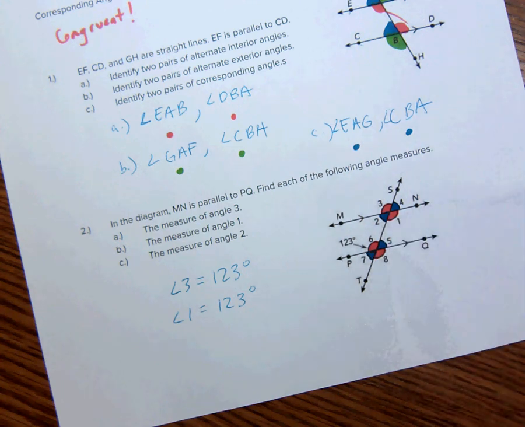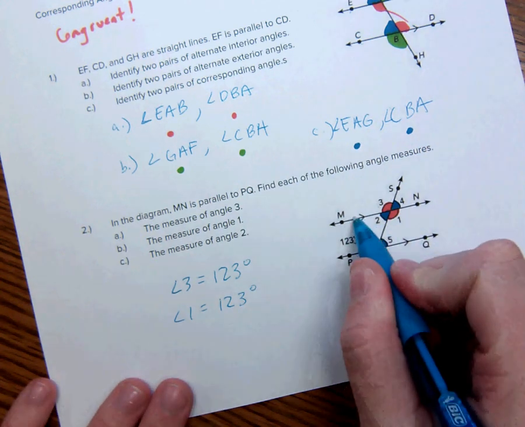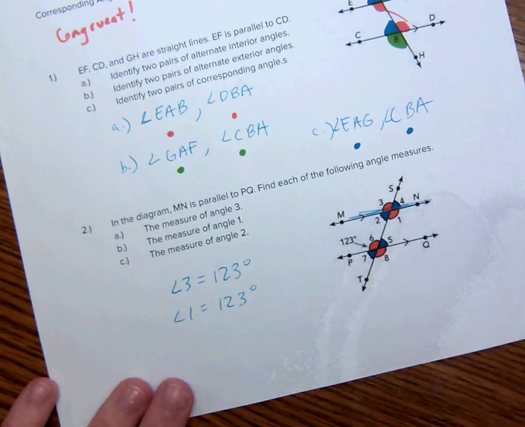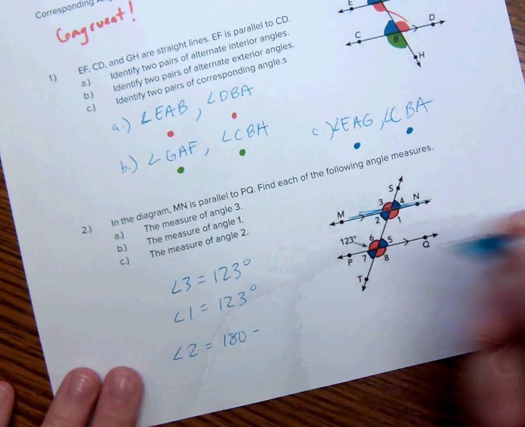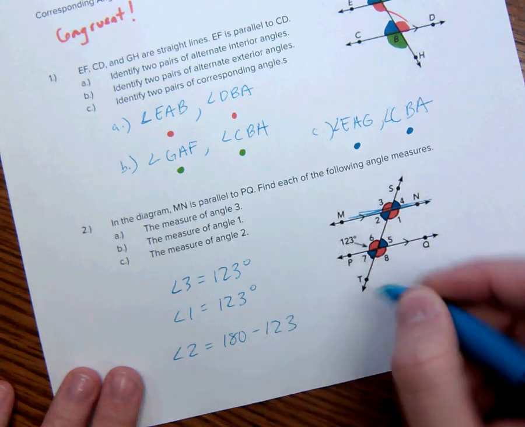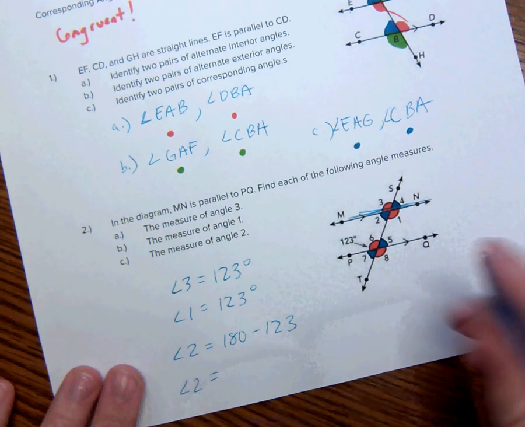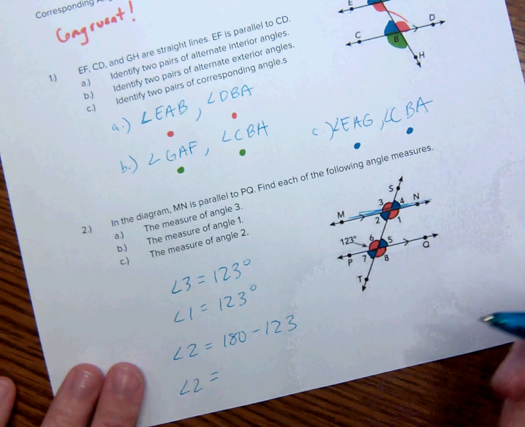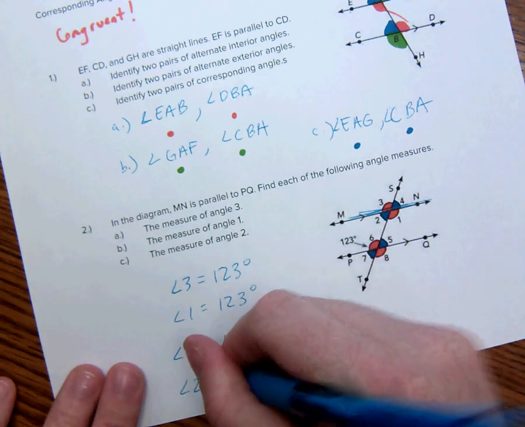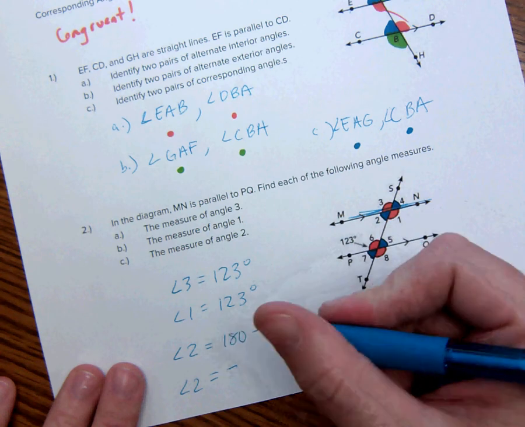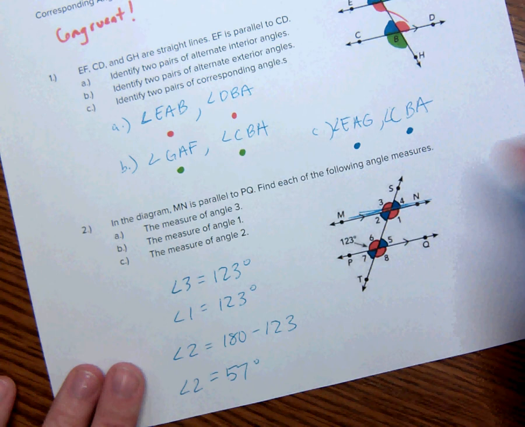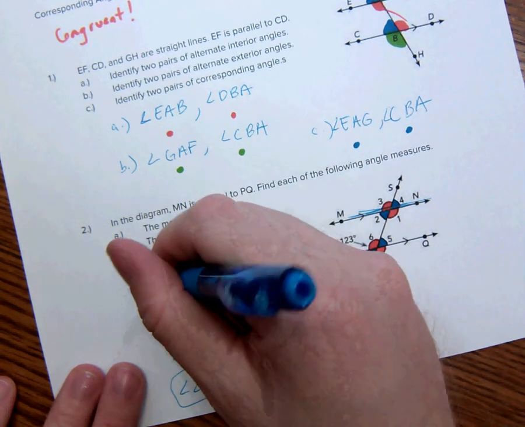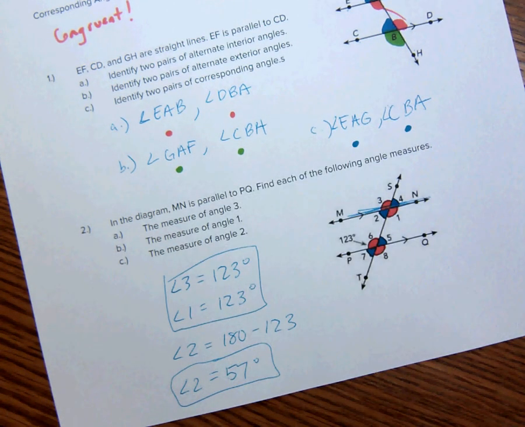Angle 2 is blue, so it's not 123 degrees, but it is supplementary to it since that's a line there. So angle 2 is equal to 180 minus 123, which is 57 degrees. Cool.